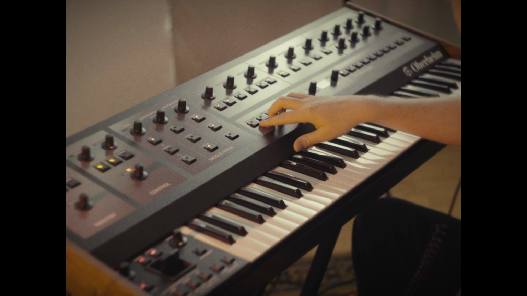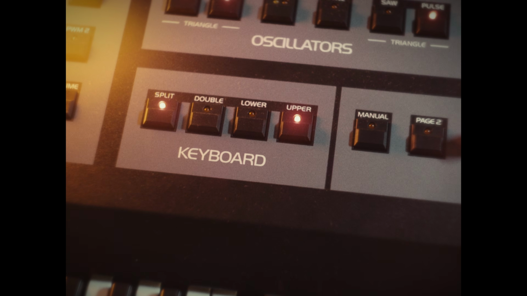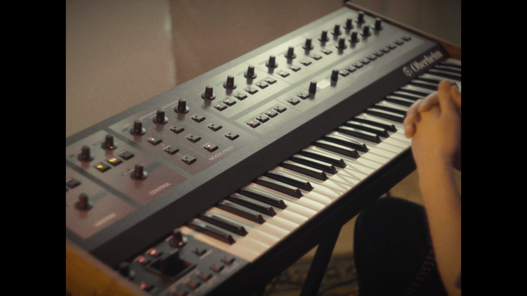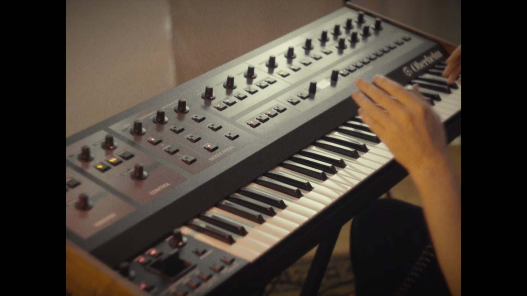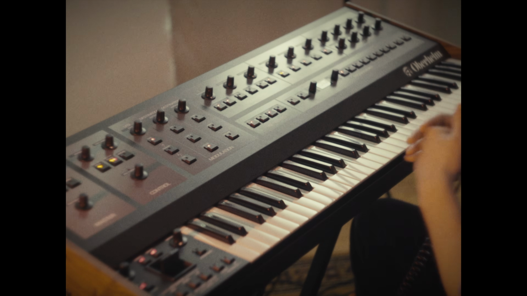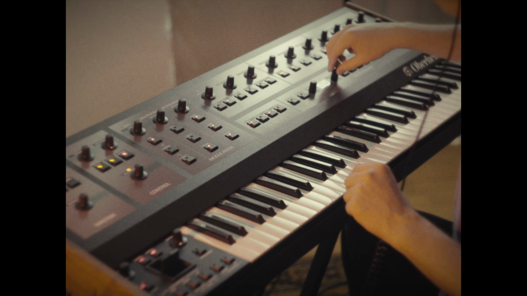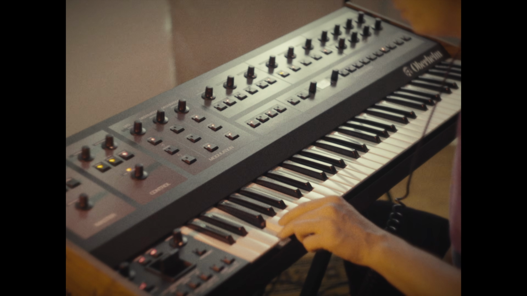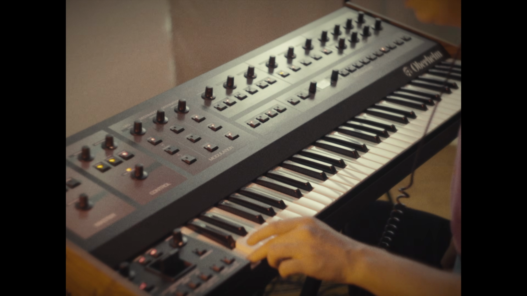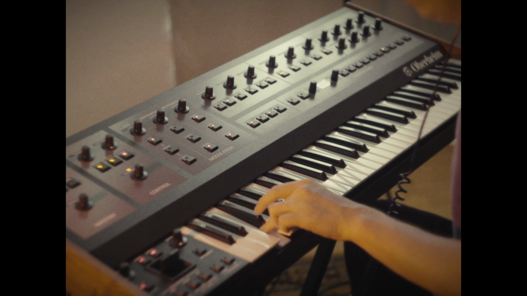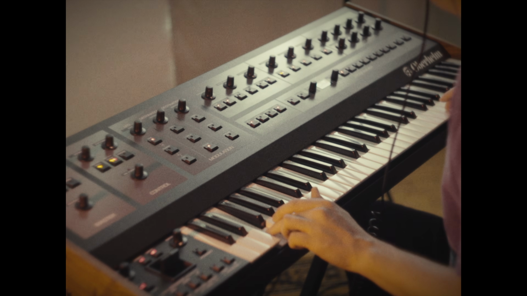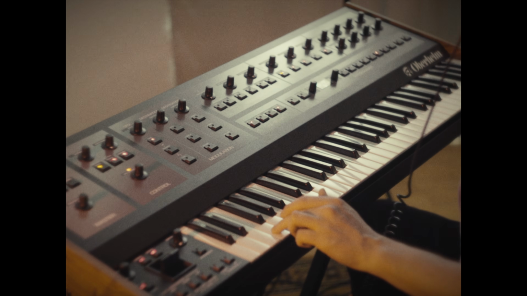Let's check out now the features I really enjoyed about the OBX-8, the split mode and double mode. When we use the split mode, we're able to split the synthesizer in two halves. So playing on the lower keys one patch, on the upper keys we can play a second patch. For the lower one, let's choose a patch I made yesterday. A really dark bass line, where you can feel the low end. And on the upper one, let's choose a pad I've made.